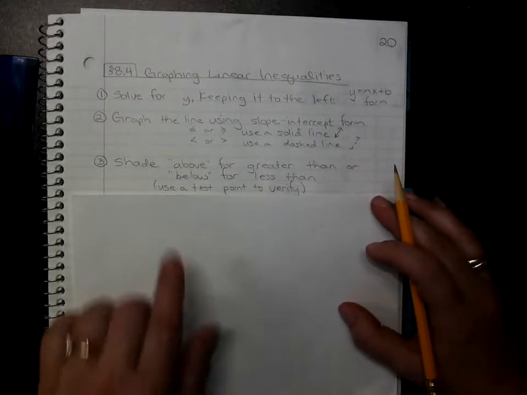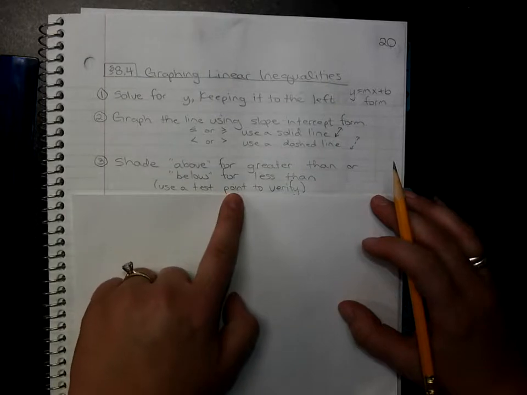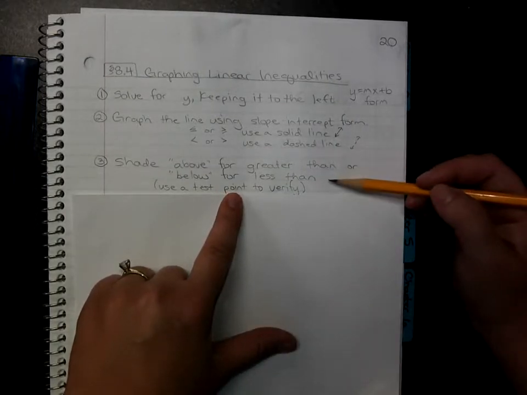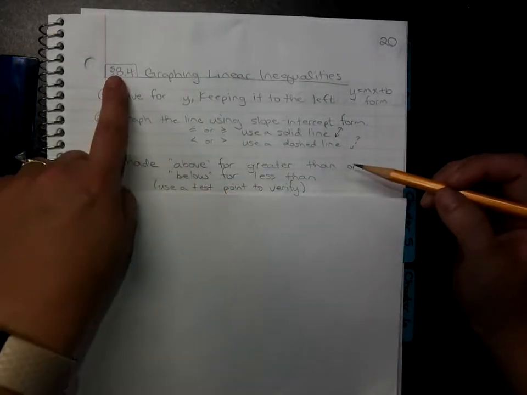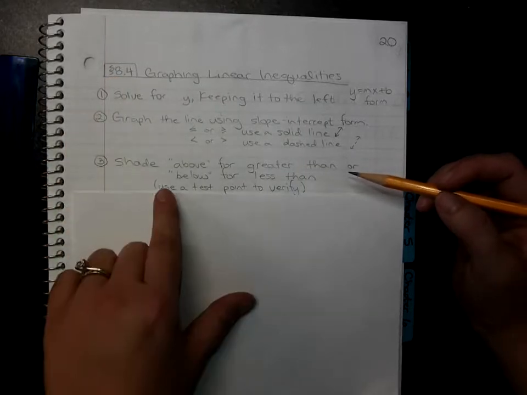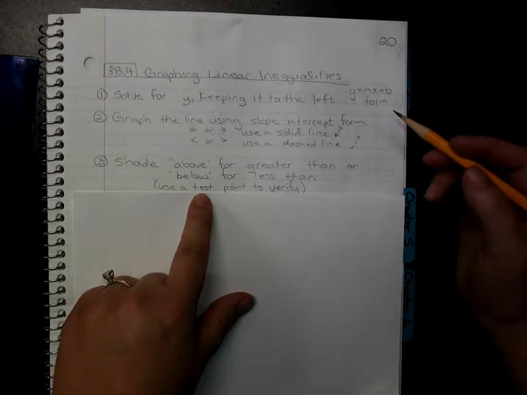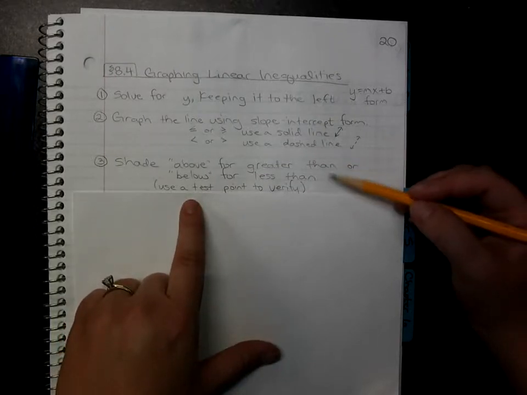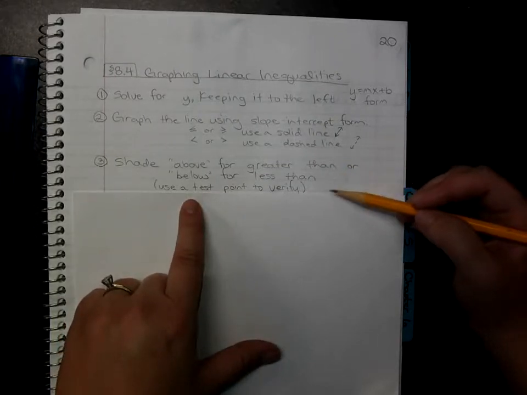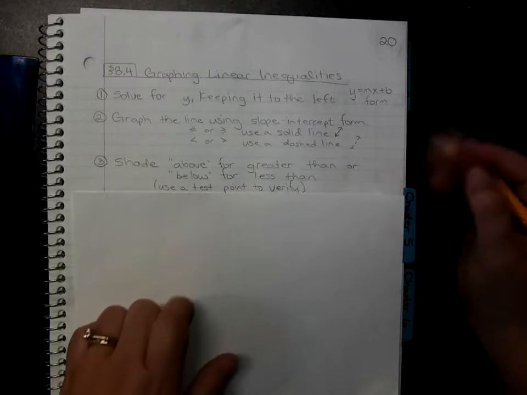The textbook uses something called a test point. So if the way I explain it does not make sense to you, go ahead and go to section 8.4 in your textbook and look up the idea of using a test point. I don't think a test point is necessary, but again, if the way I explain it does not make sense, you will need to learn how to use a test point to verify.